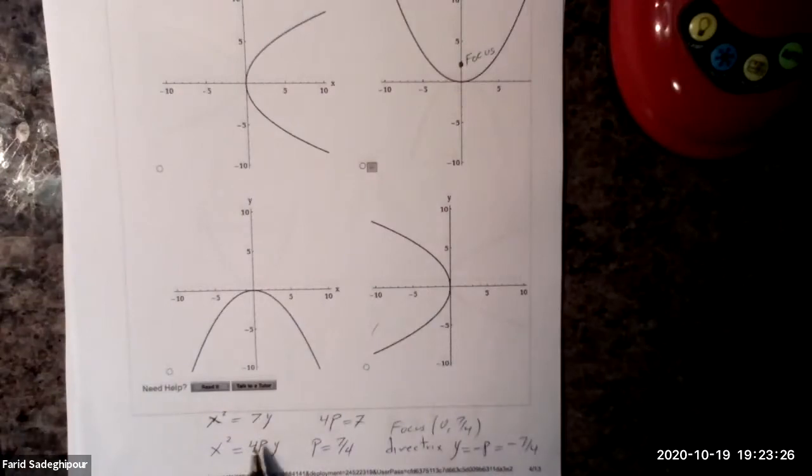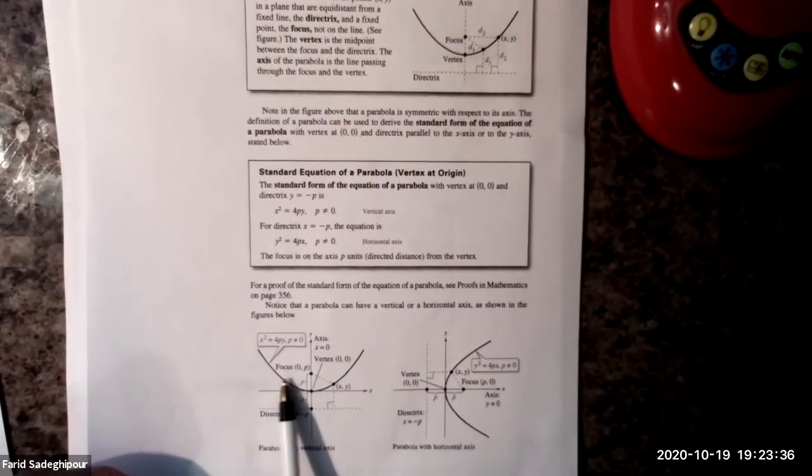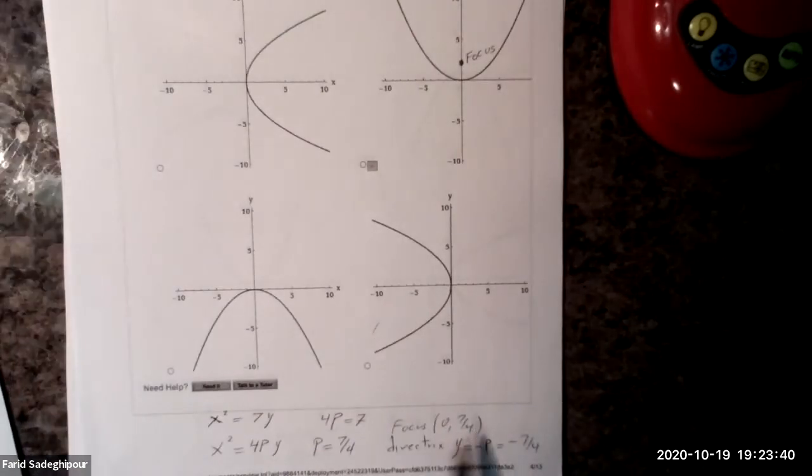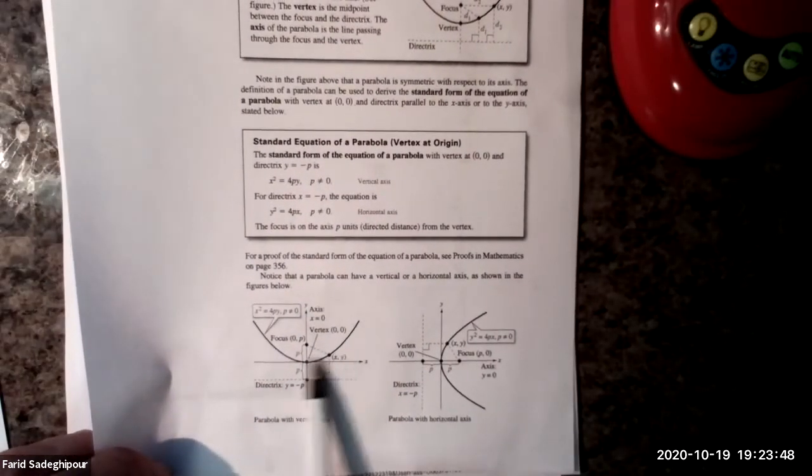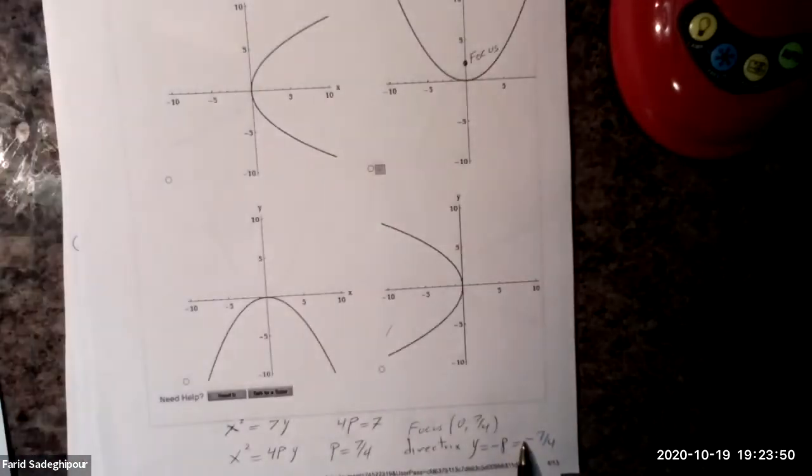That tells me that 4p is equal to 7, or p is 7 over 4. And what is the focus on this? 0 and p. See, 0 and p. P is already 7 over 4. That's how to find it. How do you calculate the directrix? The directrix is y equal minus p for this type. It's minus 7 over 4.